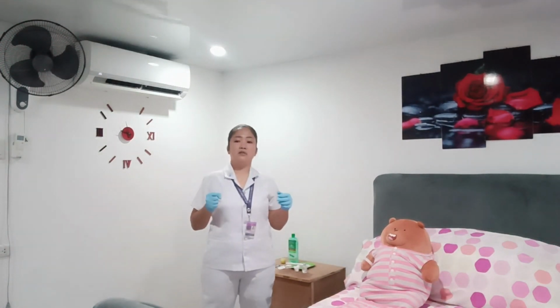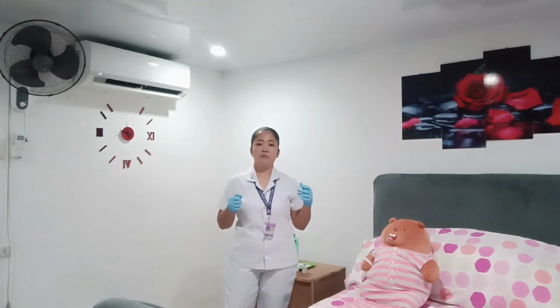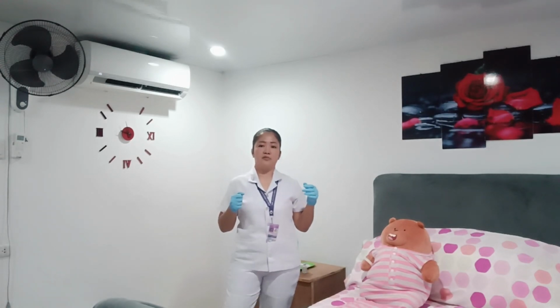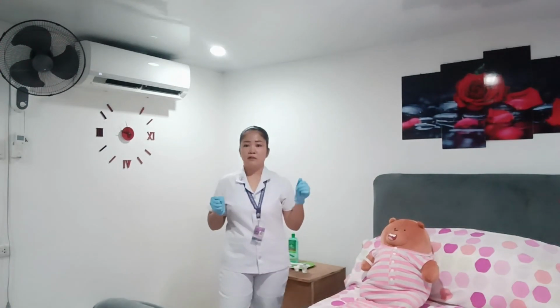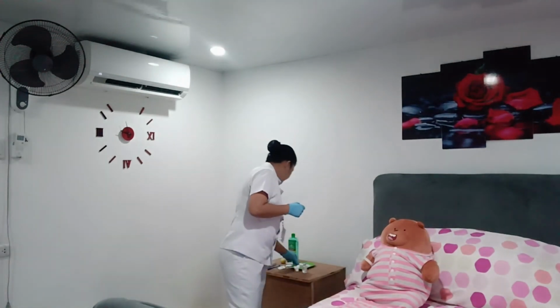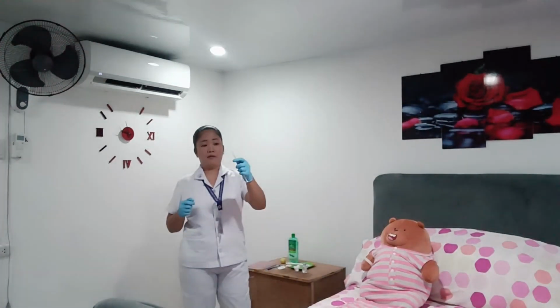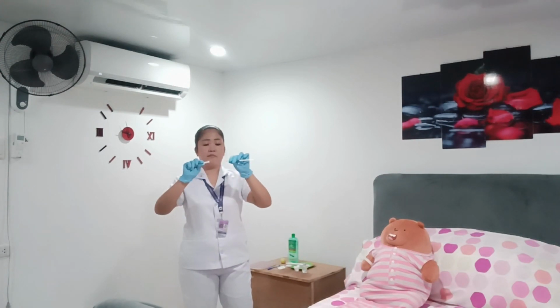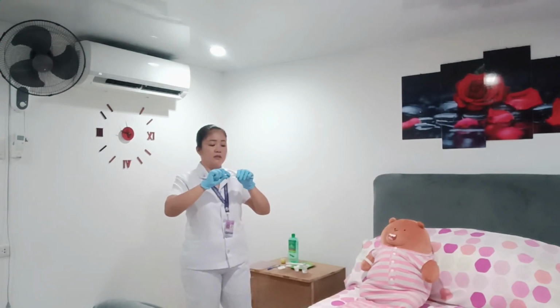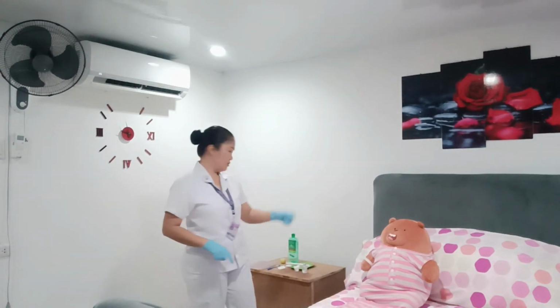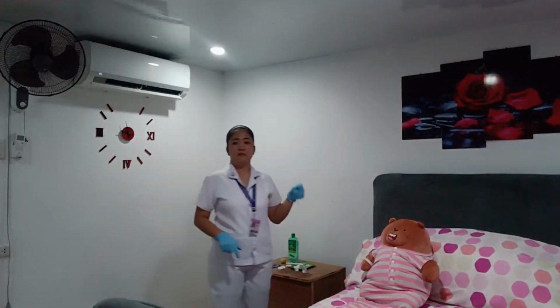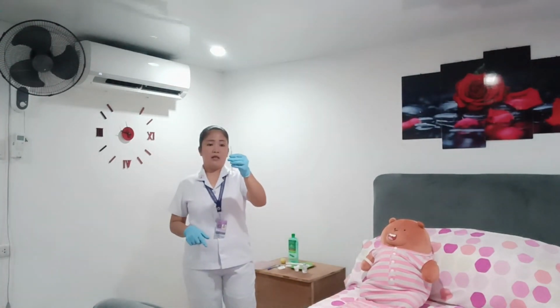While waiting for the antiseptic to dry, I will remove the cap of my syringe and expel any air bubbles from the syringe. When you're recapping it, you could do it like this, or like this. One hand. I could recap with one hand. And then I'm going to expel the air.